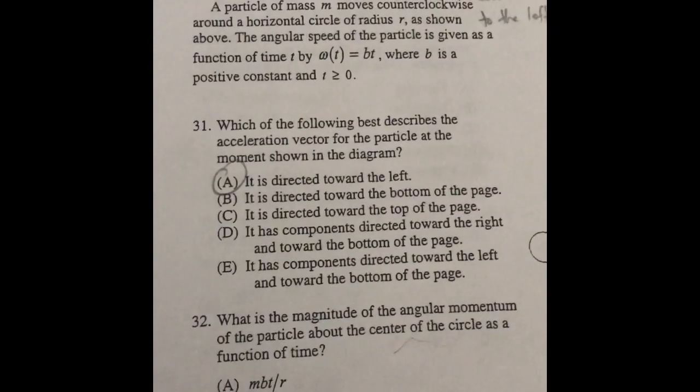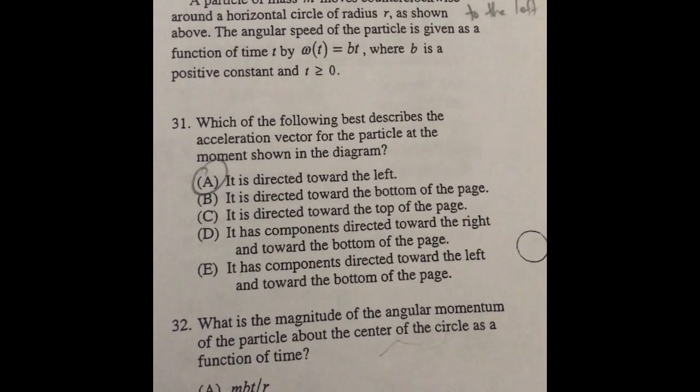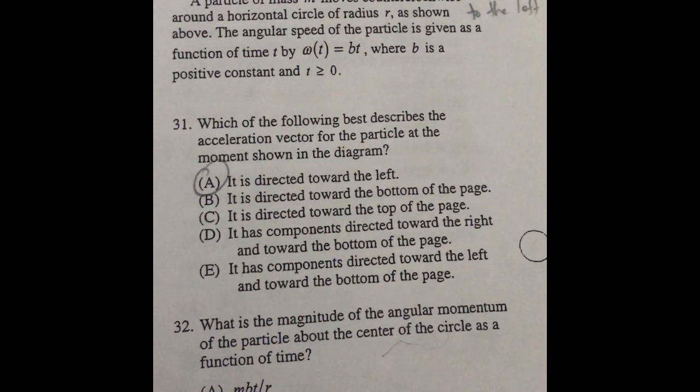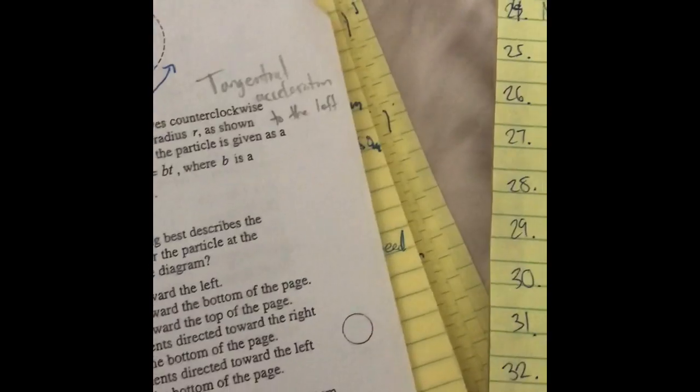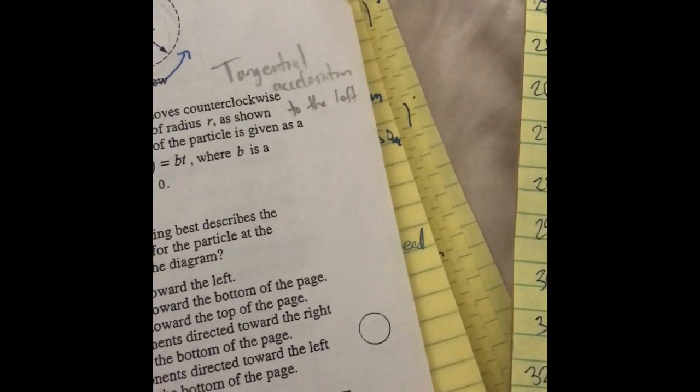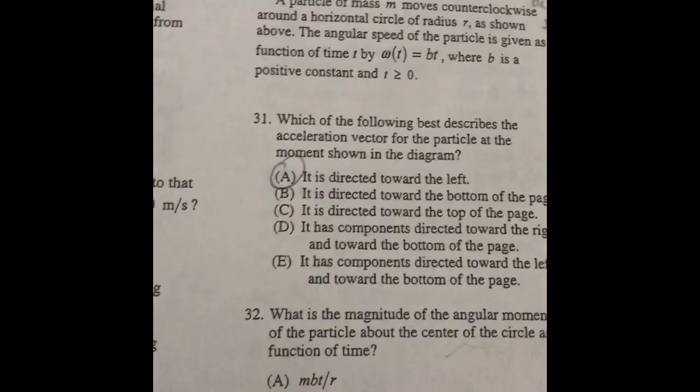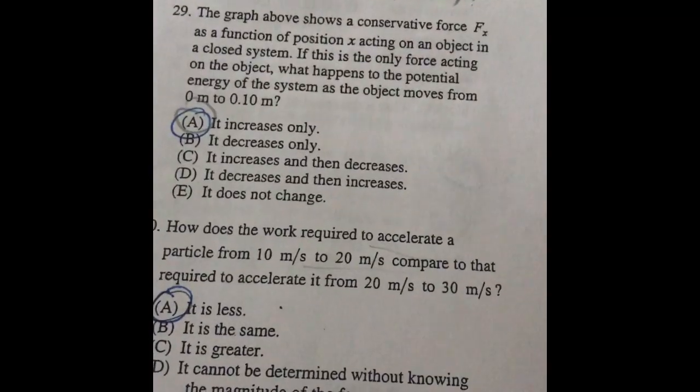So now let's look at our answer choices. Directed towards the left, directed towards the bottom of the page, which would be A would be tangential, B would be centripetal. Directed toward the top of the page, we know that's a no-no.